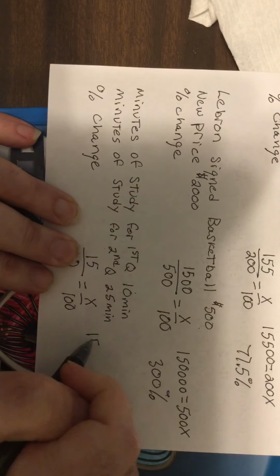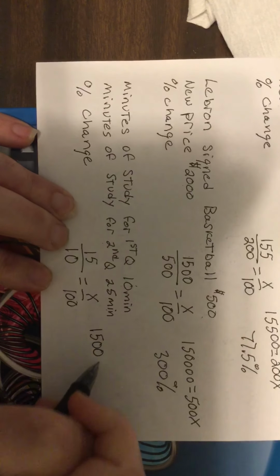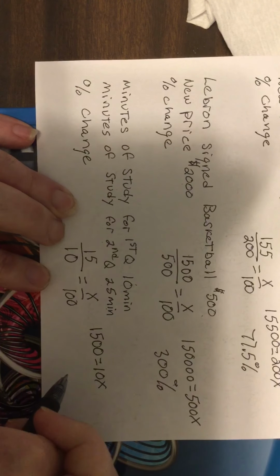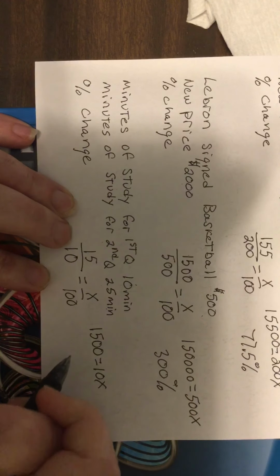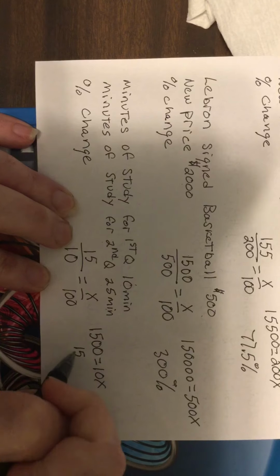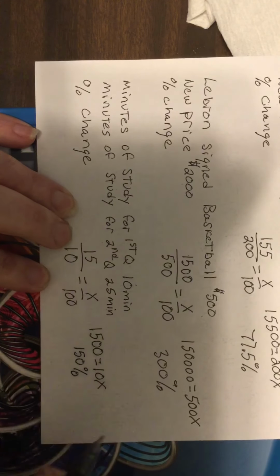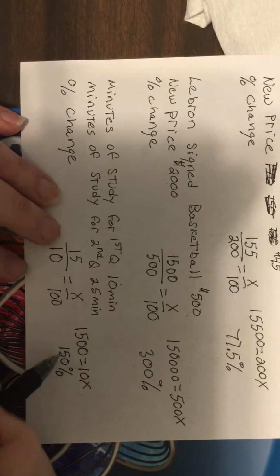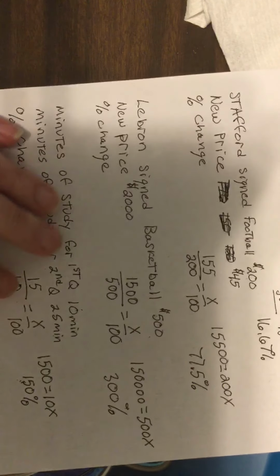So it's 1,500 equals 10x. So we would have 150%. Wow. You really upped it up. That's a big percent, over 100% increase. I hope that helps your grade.